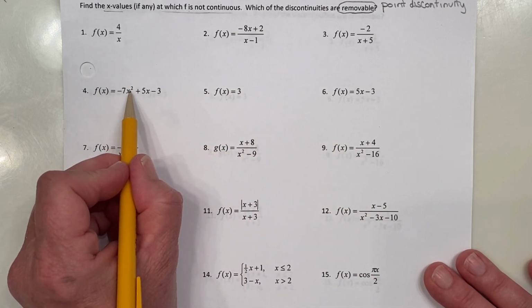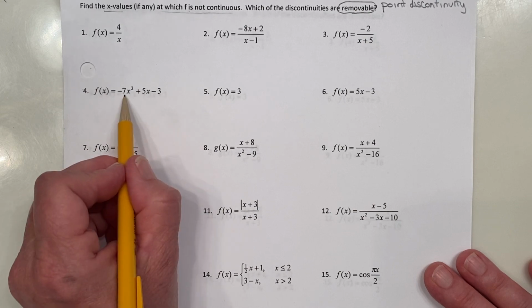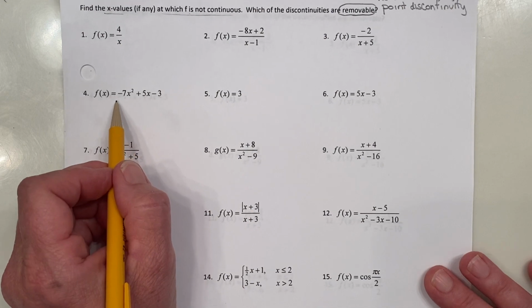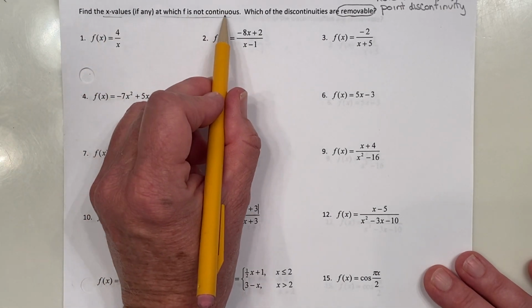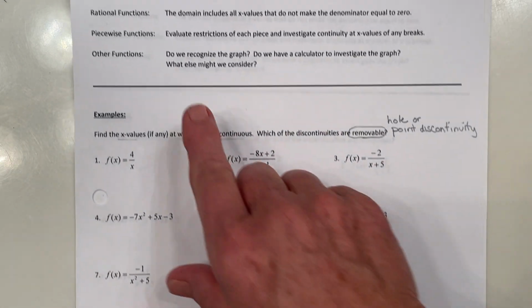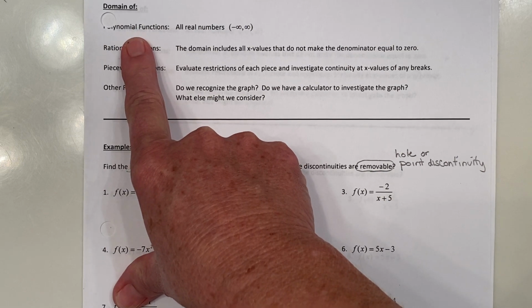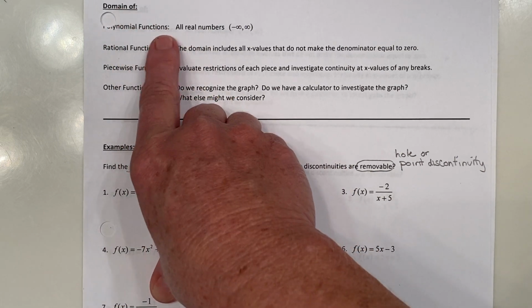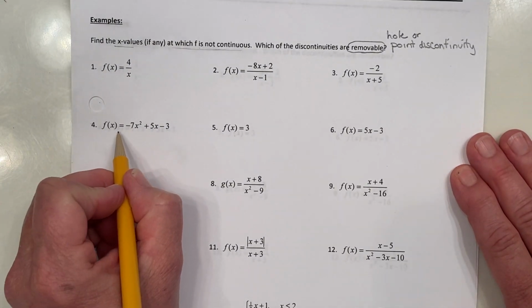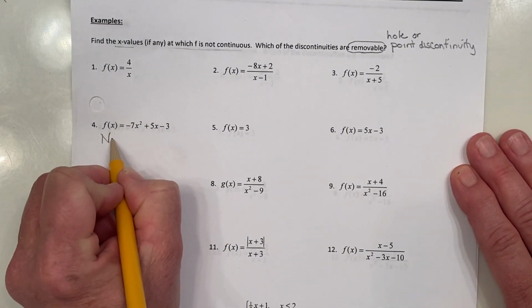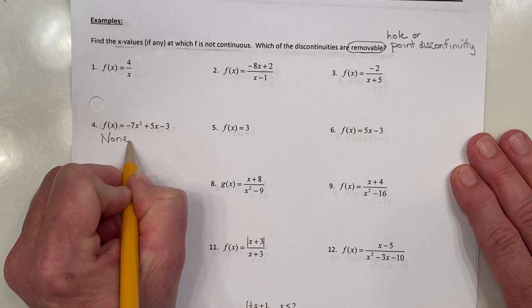The exponents are whole numbers, and the coefficients on each term are real numbers. So it says find the x value at which f is not continuous. Well, the polynomial functions have a domain of all real numbers. So that means that there are no points of discontinuity on a polynomial function.